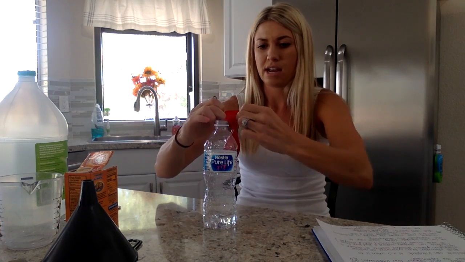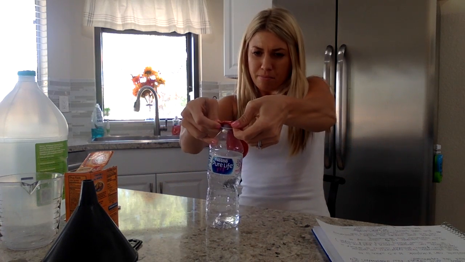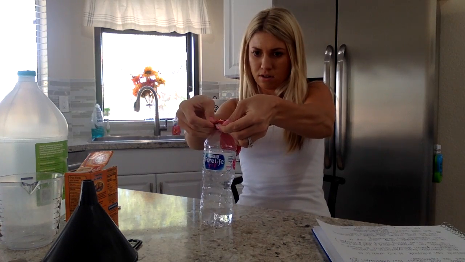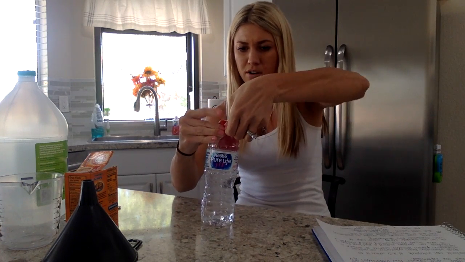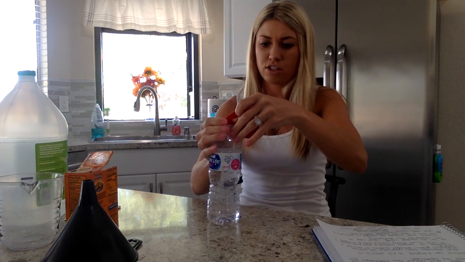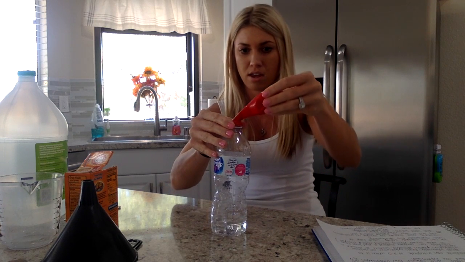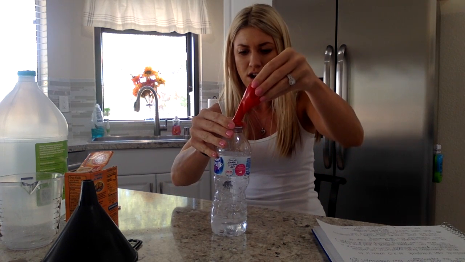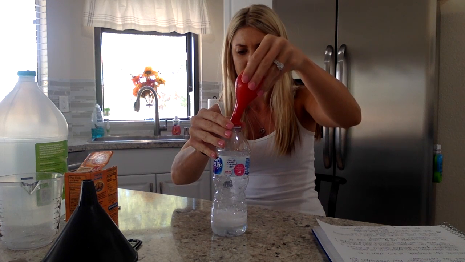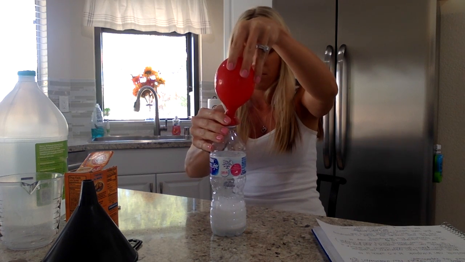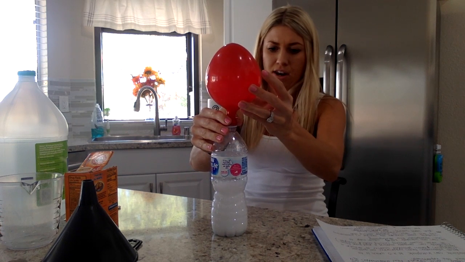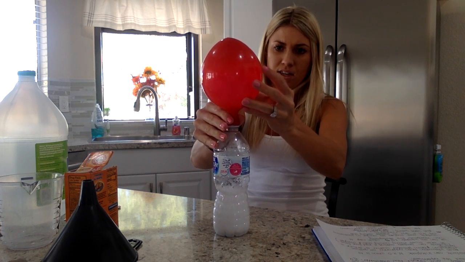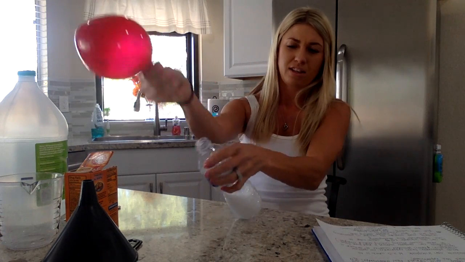Okay. And after we do that, the next student, and they may need the teacher's help for this part, we are going to attach the balloon onto the water bottle. And students will slowly pour the baking soda into the vinegar, and they will notice that by combining the two, they will have created a gas and fill up this balloon.